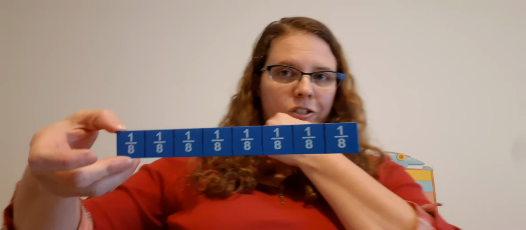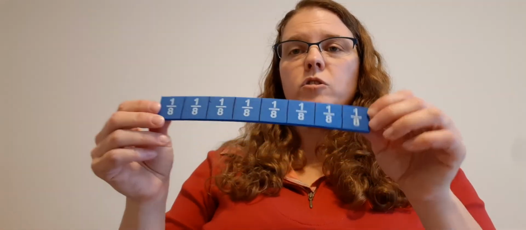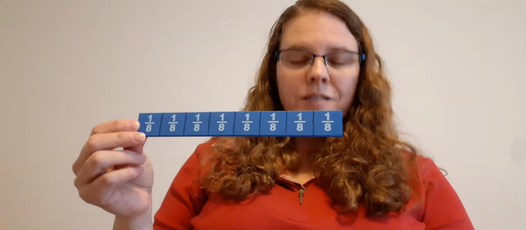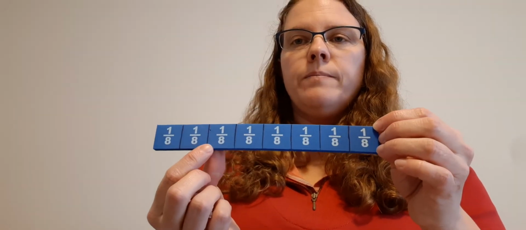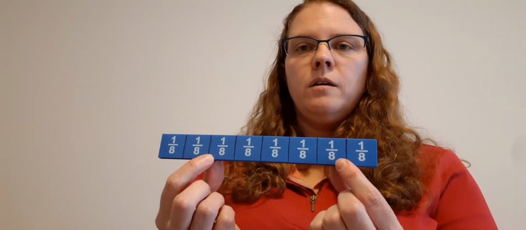All right, let's go on to page 514. Now on the top, they want you to use fraction strips. You don't have to get yours out. I'm just going to show you on my fraction strip, okay? So all you do is look. All right, so we have 2/8 and 7/8, and we're not going to even write anything for here, okay? So 2/8 is here, 7/8 is here, okay?